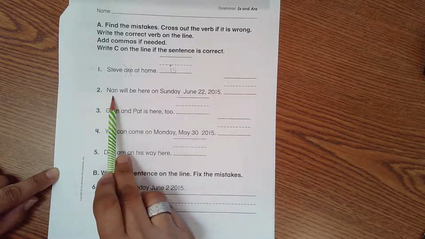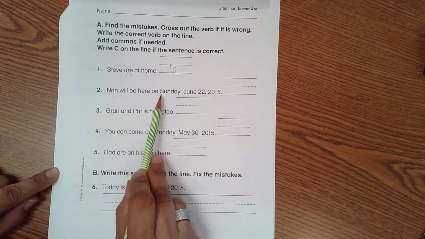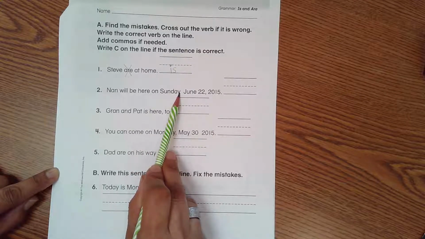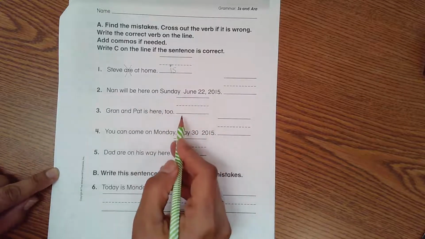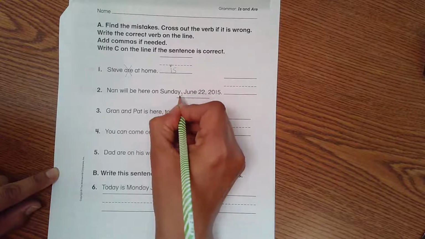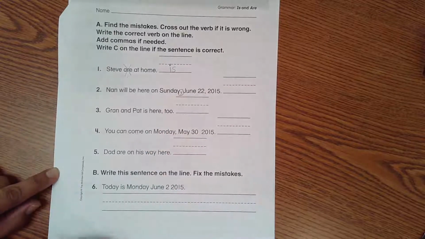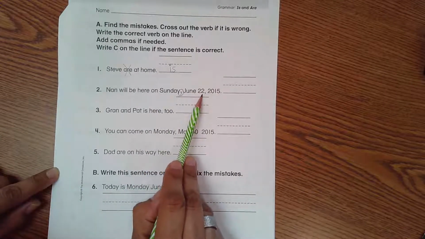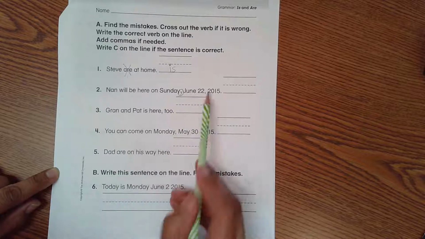So Nan will be here on Sunday. Missing comma, I have to write it. I can't cross anything because they didn't put the wrong word, but they didn't put the comma. So I'm gonna put the comma and I'm gonna circle it. So now the comma between the day and the date number, and then between the date number and the year. So now I fixed it.